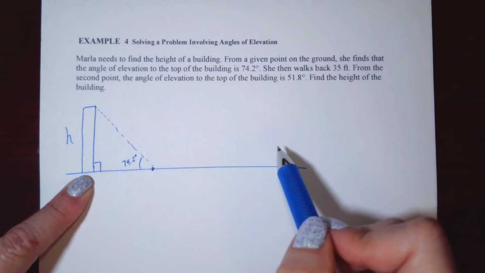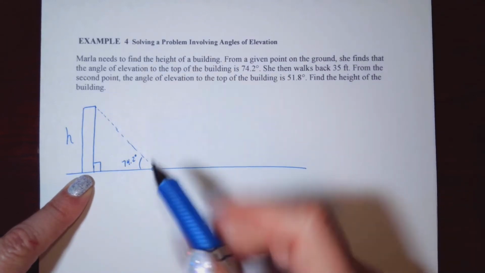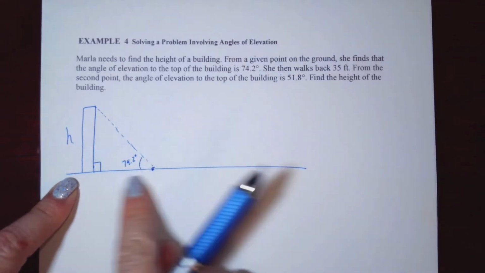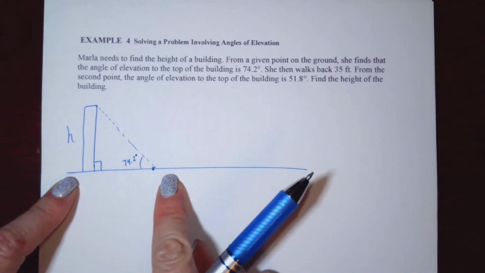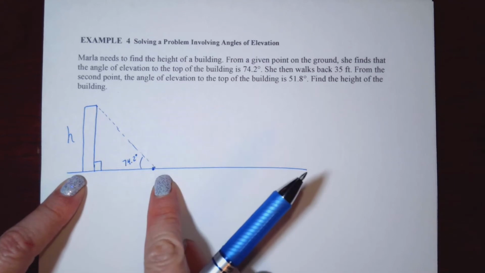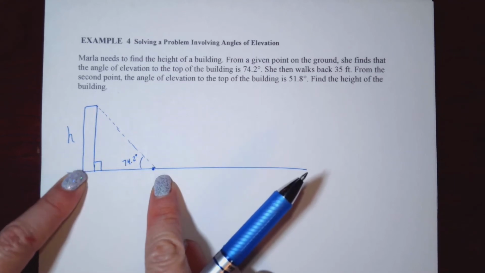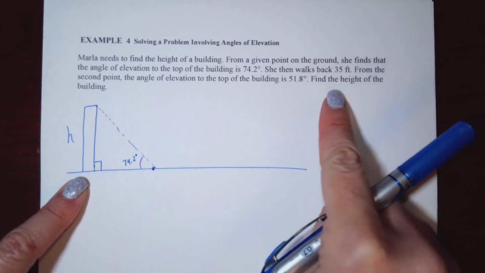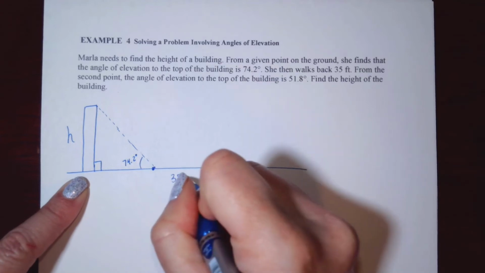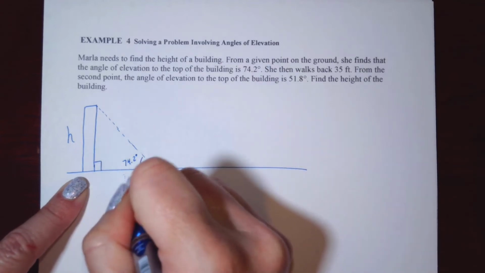Now we are assuming that whatever she's measuring from is going to be on the ground, because we're not told that it's from her line of sight. So we are assuming that we don't have any height to add in at the end. She's going to walk back 35 more feet. So we don't know what this measure is.